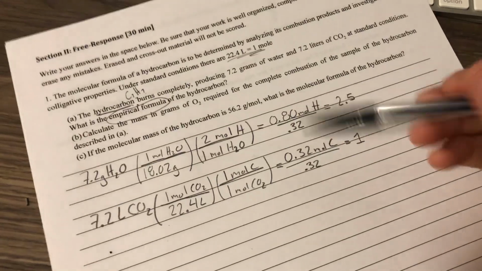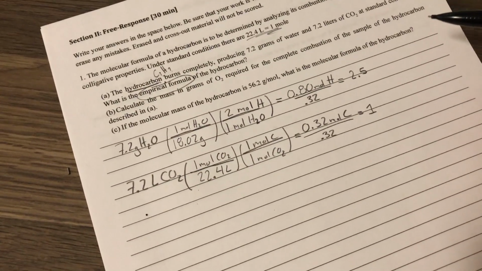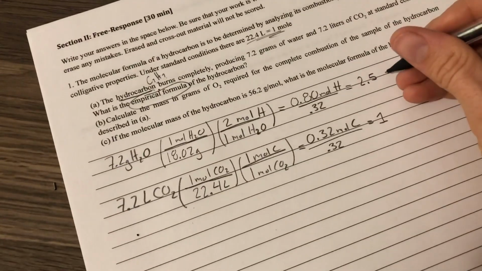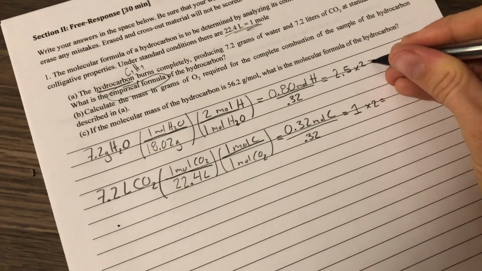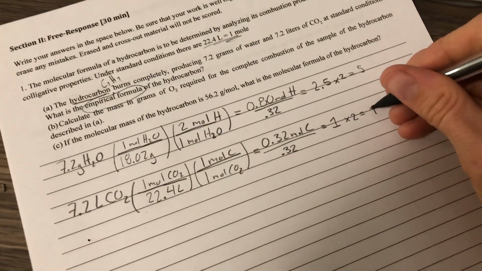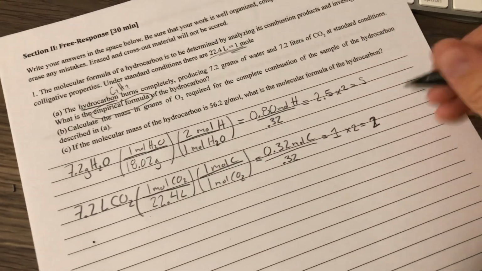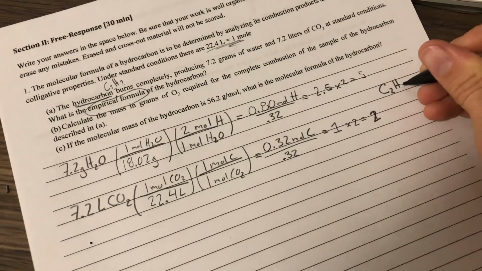Now, at this point, once you divide by the smallest, if it's not a whole number, then we have to multiply by something to get it to a whole number. Since it's 2.5, this one would get times by 2. They both get times by 2. So we get 5 and 2, sorry. So our final answer would be C2H5.